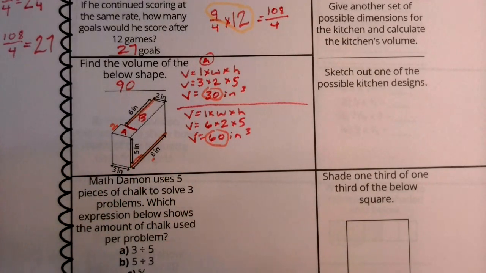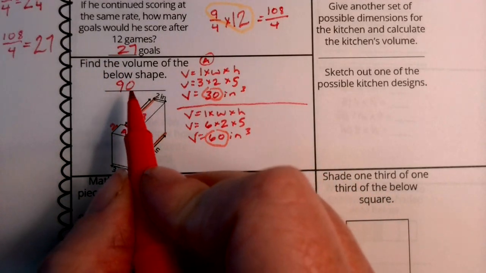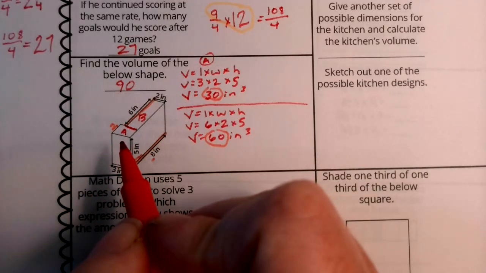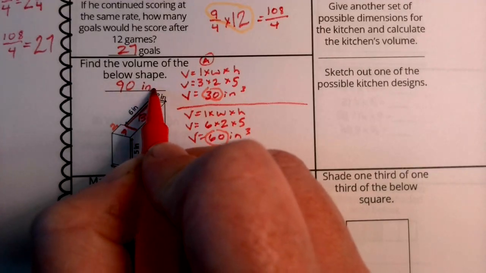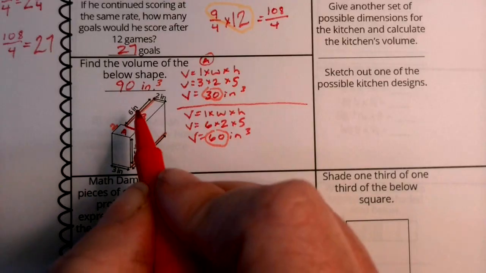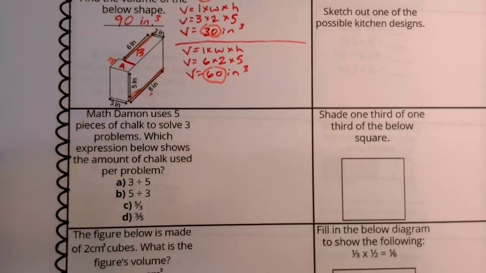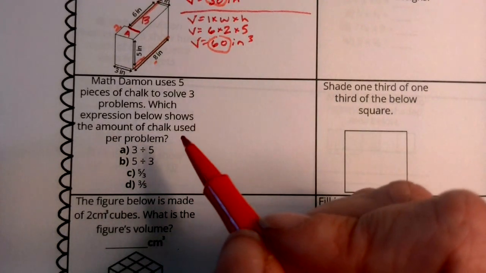We want to get in the habit because this is not a line that's 90 inches long, right? No, it is 90 cubes, and those cubes are in inches. So we do want to make sure we get a complete answer here. It is 90 inches cubed. Great opportunity to remember the format that our answer must take when we're reporting volume.